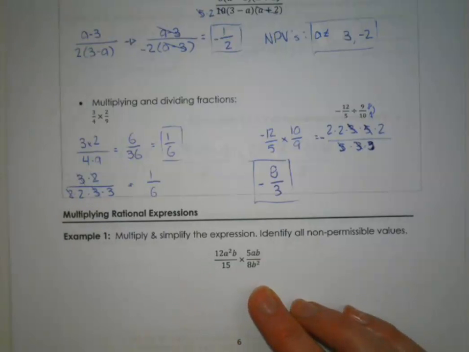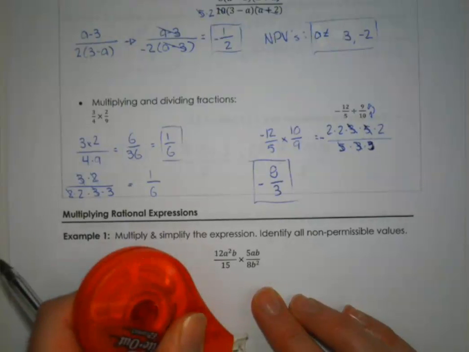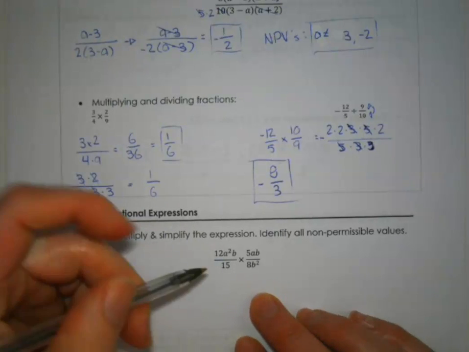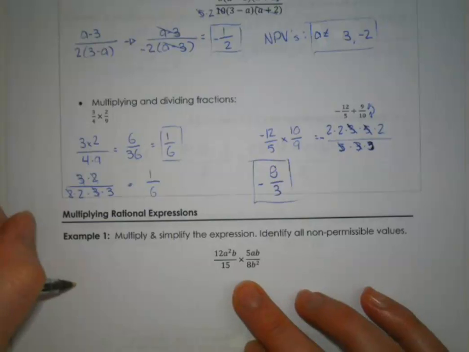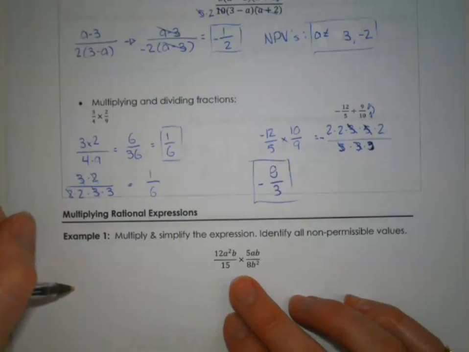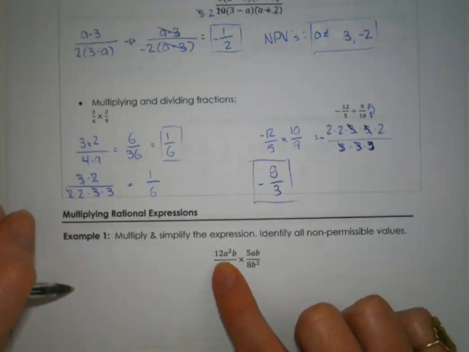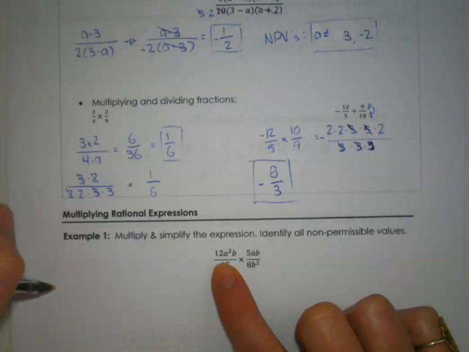The first step I would do is find all the factors first. Always factor before you multiply rational expressions, and that way you'll go straight to your most simple version. So if we want to factor 12, again it's going to be 4 times 3, which is 2 times 2 times 3.